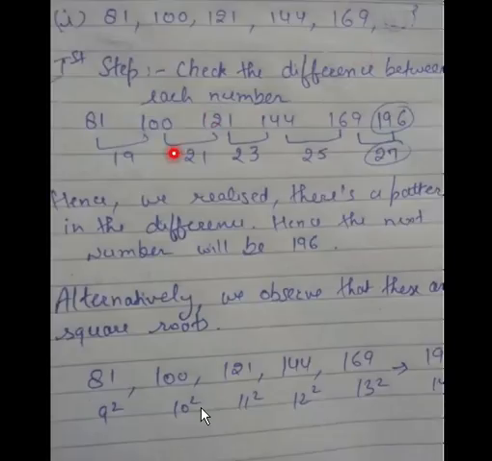So 100 minus 81 is 19, the next is 21, then 23, then 25. What we observe here is 19 plus 2, 21, plus 2, 23, plus 2, 25. So the next should be plus 2, 27. If we add 169 and 27, we get 196. That should be the right answer. So here we realize there's a pattern in the difference only.